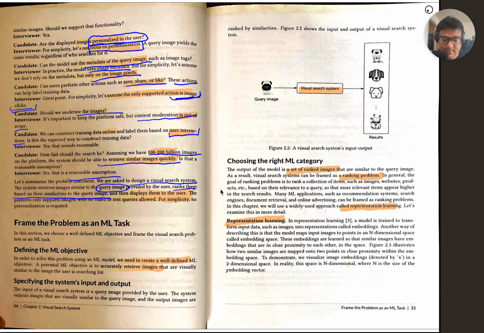Okay, and for simplicity, you are only using images, and video and text are not required. So you are building a purely computer vision system. And for simplicity, right now you're not concerned with user personalization. So if two people are giving the same query, the output of the system will be the same.